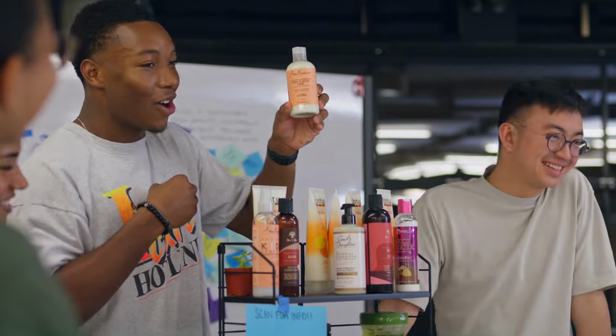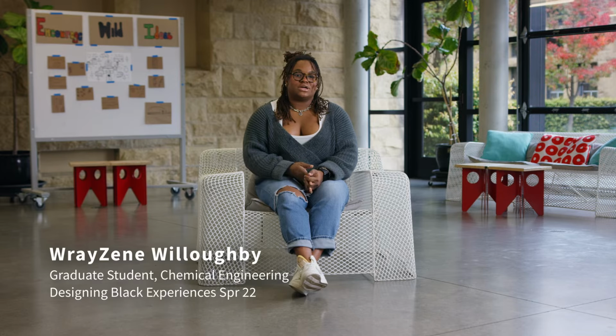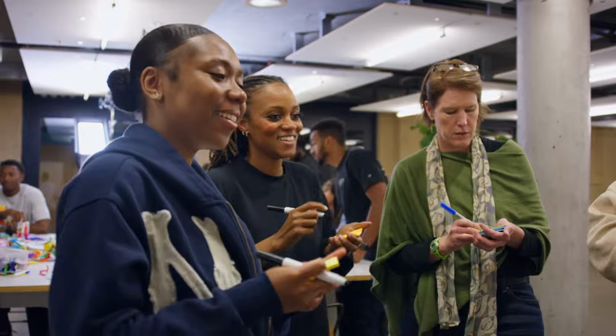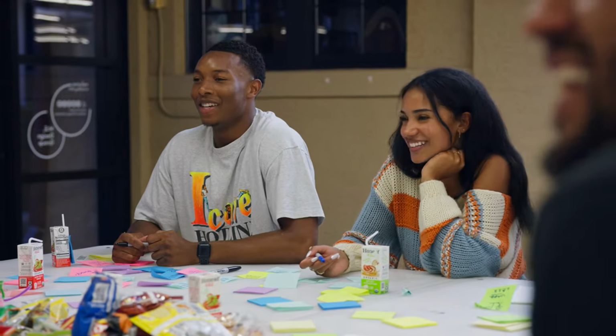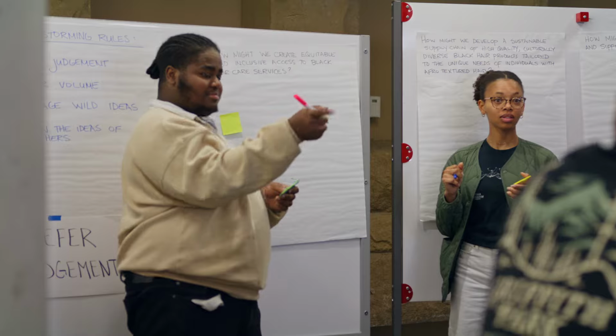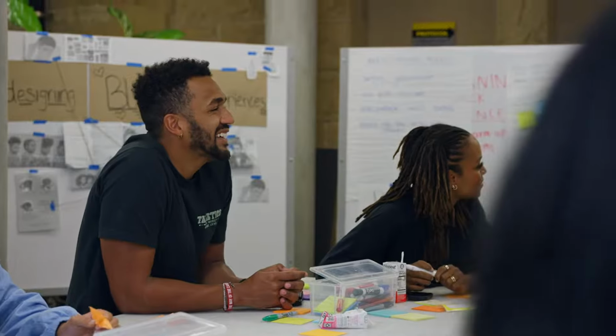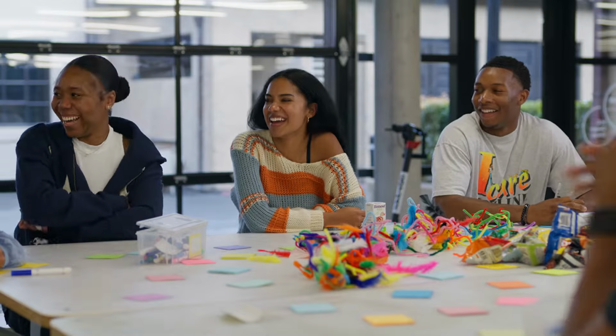The design thinking process was huge in finding these solutions just because it made me think outside the box. What I've learned throughout this process is the ability to empathize, create action, and then try to make it sustainable. So we're hoping that Designing Black Experiences creates ideas and solutions to help more Black students feel like they can be themselves and use design thinking as a framework to solve some of the challenges that they have and feel like they belong.